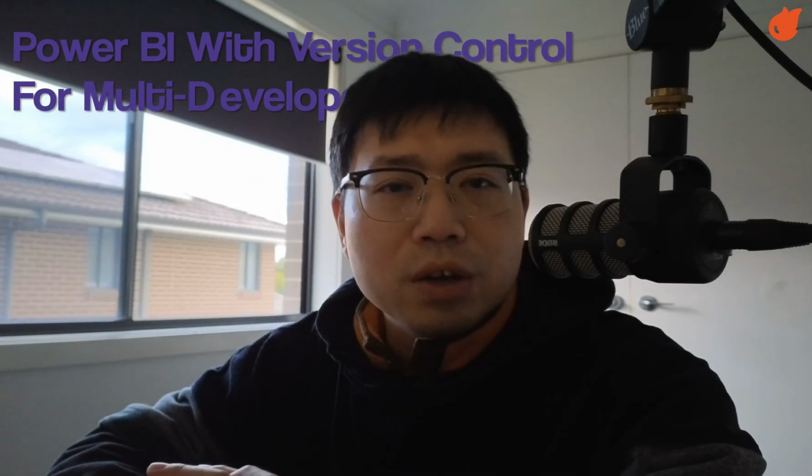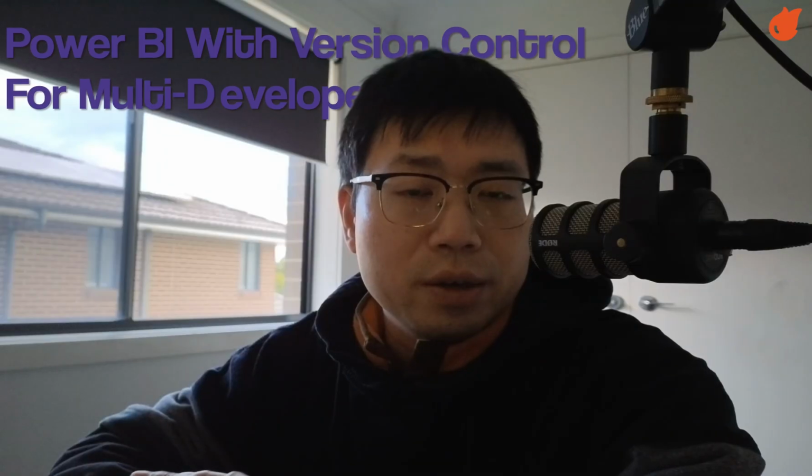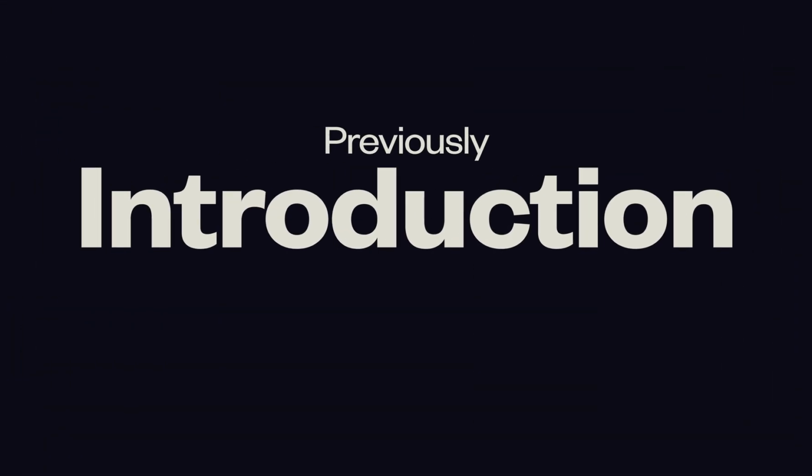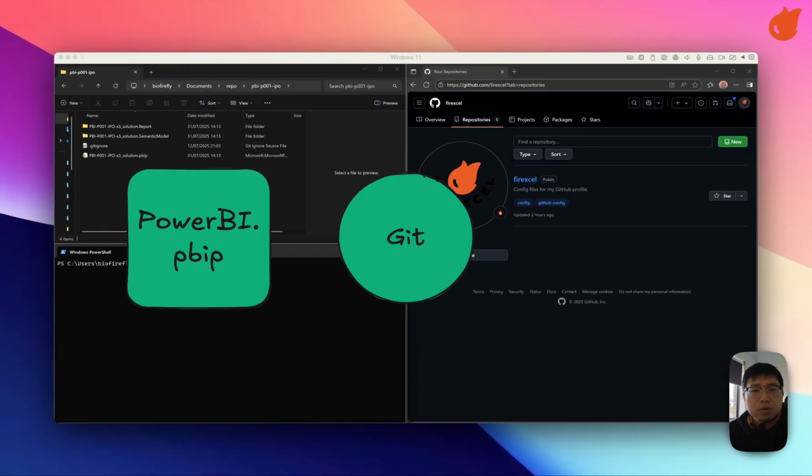In today's session, we're going to continue our journey with the Power BI new format. This format is powered by Git, which is a version control tool. We can really embrace an environment where multiple authors can work together on the same data project. It not only increases the transparency of your project, but most importantly, you have a buddy by your side to keep track of what has been changed.